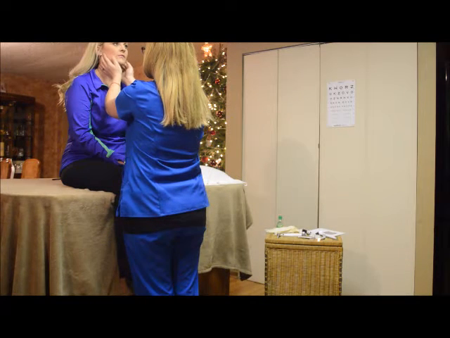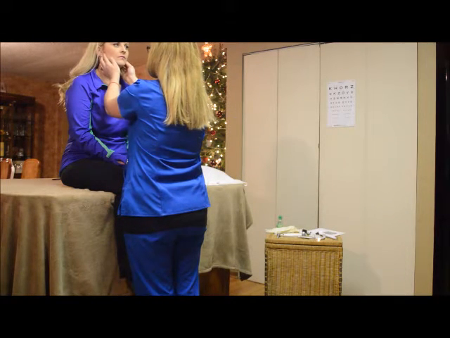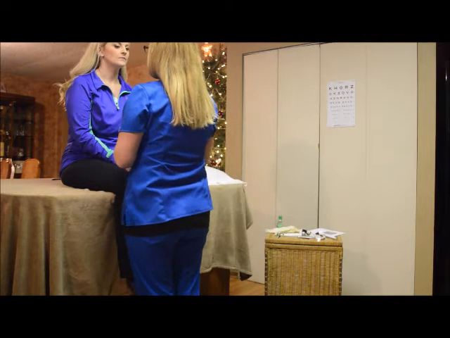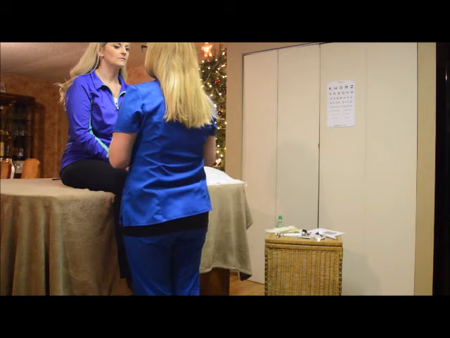So next I'm just going to assess your jaw here. I just want you to open your jaw and go side to side. Any pain or tenderness? Mm-mm. Good. And I didn't feel any clicking. This is checking for any TMJ.